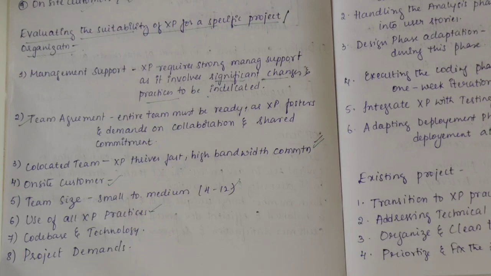XP practices are independent, and we can either start developing right from scratch, and if we don't require any practice, then we can skip it also.